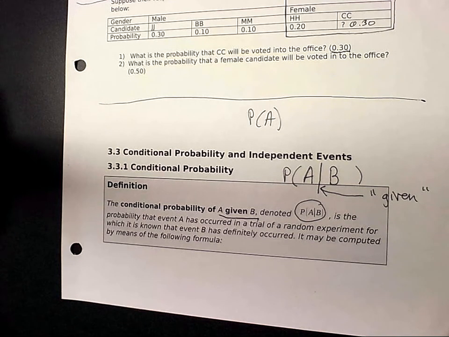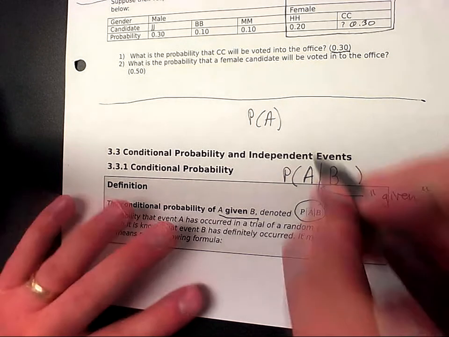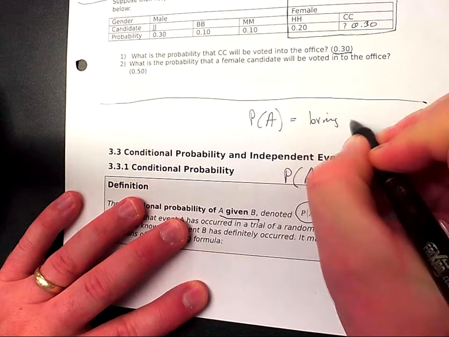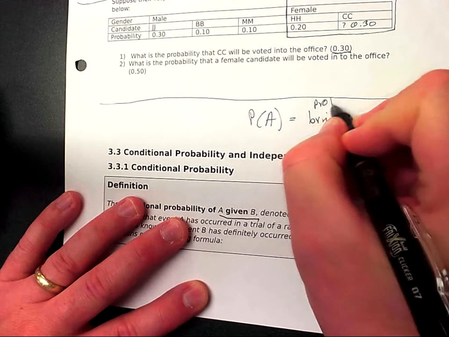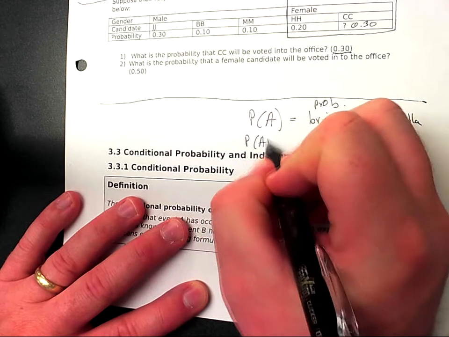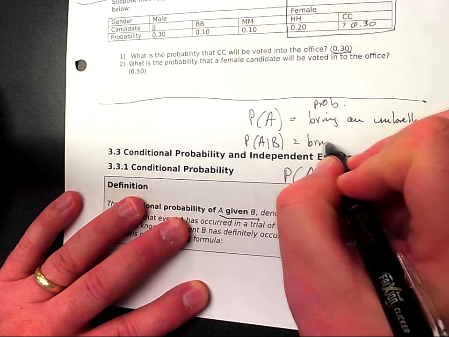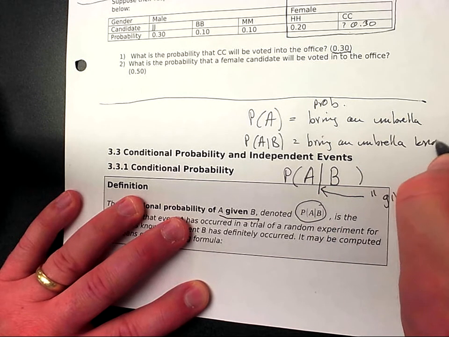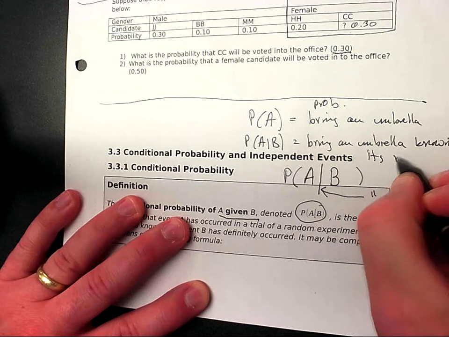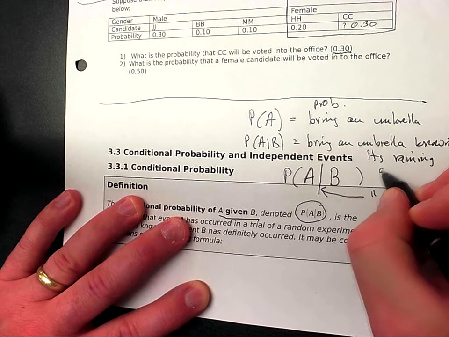So what's happening here is that I'm giving you an additional piece of information. I'm saying that you know it's raining outside. And what that does is it changes the probability that you're bringing an umbrella to school. So whenever we have a conditional probability, this is the probability of bringing an umbrella. And this right here, the probability of A given B, would be the probability to bring an umbrella knowing it's raining outside.